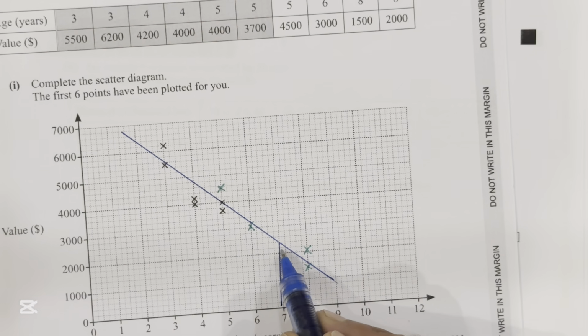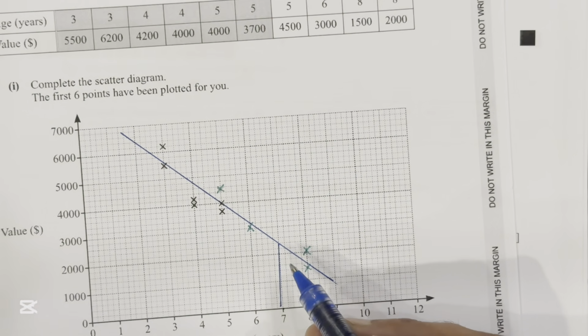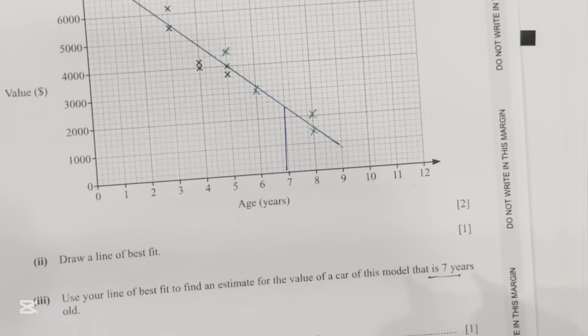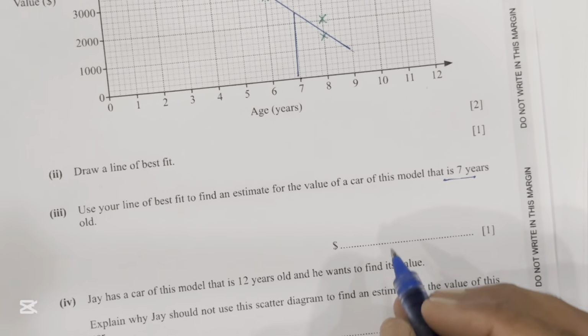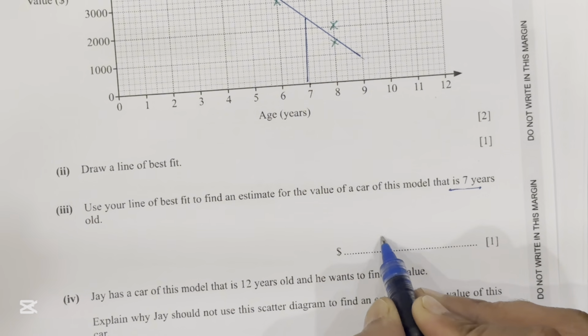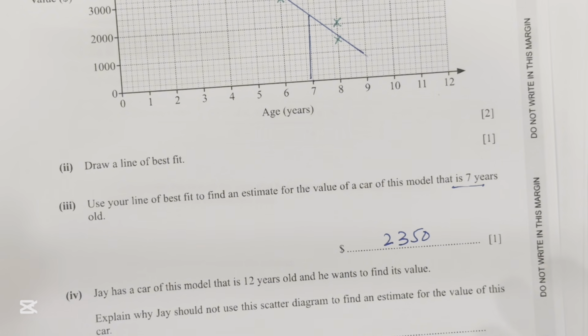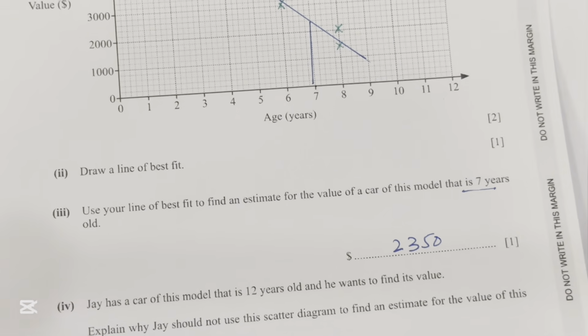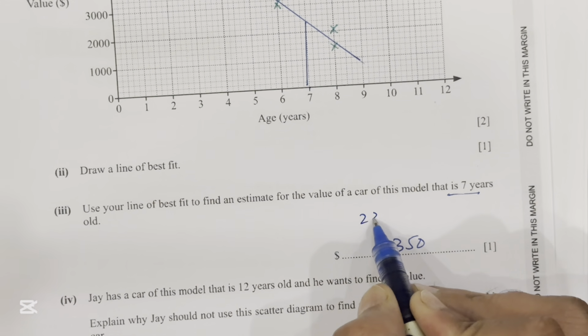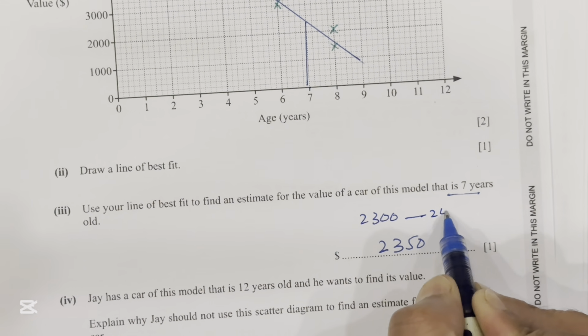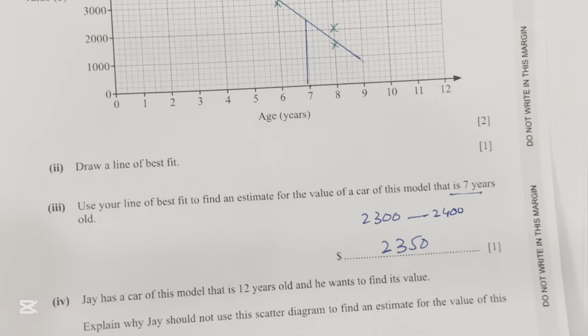So we need to know this value. It would be 2200 and it would be 2400 or slightly less than 2400. You can write 2350 or even 2300 or 2400 would be considered correct. So I'm writing 2350. You can write 2400 as well or 2300 as well. These are the acceptable values.